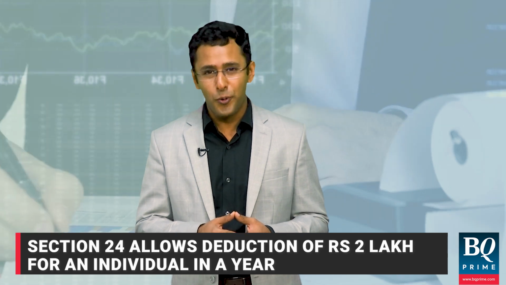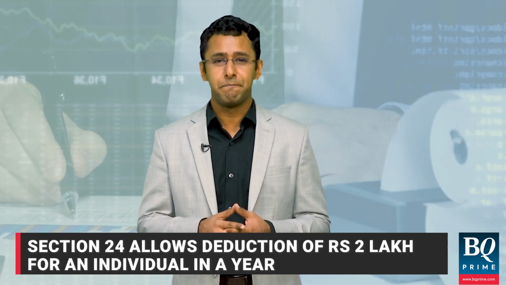Section 80D lets you reduce your taxable income if you're paying premium on a health insurance scheme, either for yourself or in fact for your senior citizen parents. Section 24 relates to interest payments on a home loan, and the total deduction in that section is 2 lakh rupees for an individual in a year. There are also deductions allowed for interest on education loans and for donations to charitable organizations.